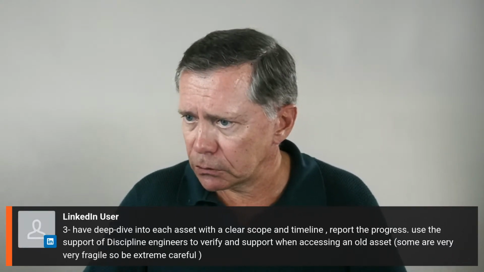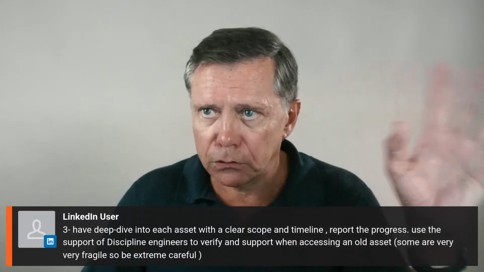Deep dive into each asset, clear scope. Yeah, you can do all of that. Trust me. And support and access in old assets. You will see your new assets, your old assets. You will have everything. How cool is that?